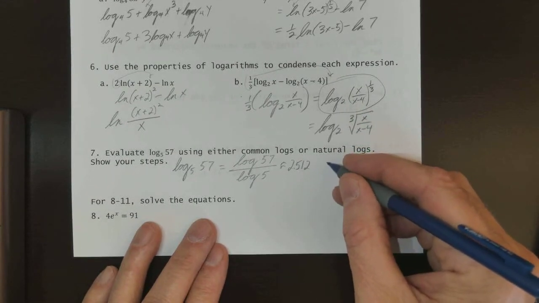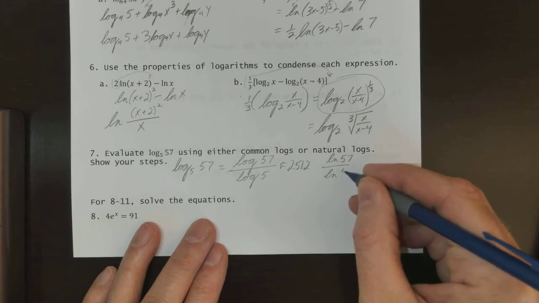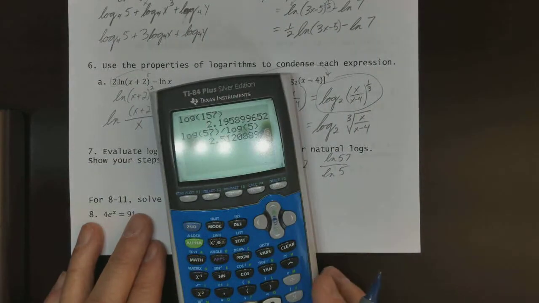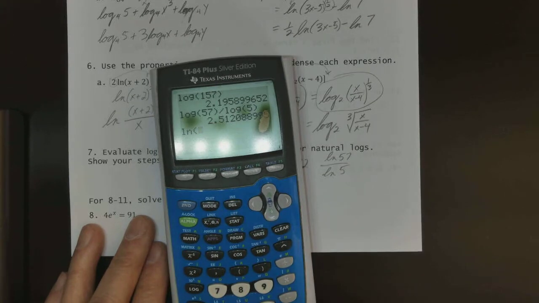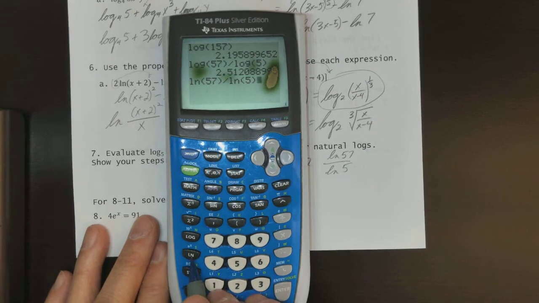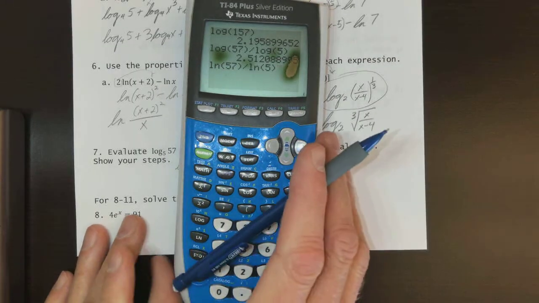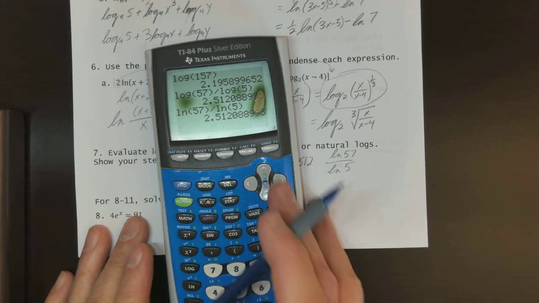And if I take the natural log of 57 over the natural log of 5, there's natural log of 57 divided by natural log of 5. I was using that button for natural log. I get the same thing.